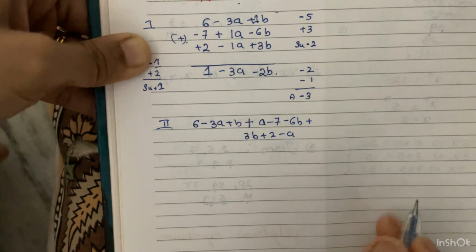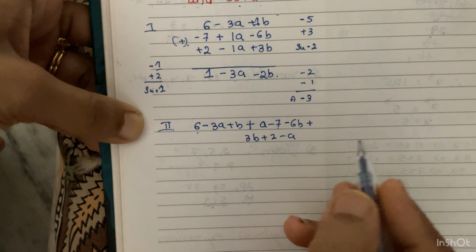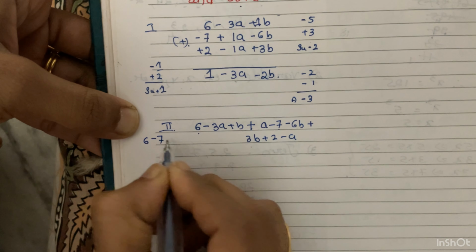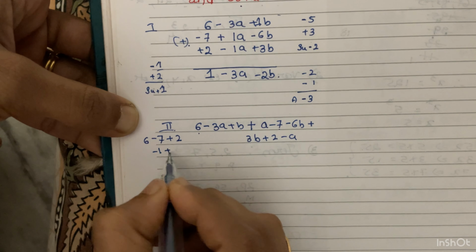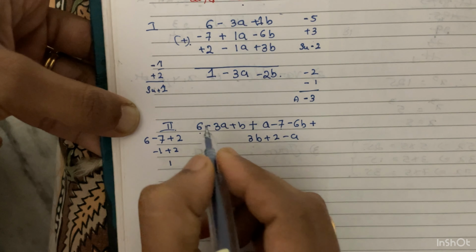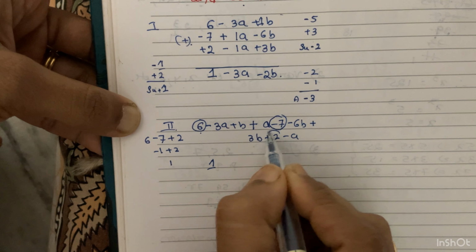Now see here, look at the constants. Here it is 6, here it is minus 7, and here it is 2. Okay, I'm just writing here separately. 6 minus 7, and here it is plus 2. Again 6 minus 7, I'll get minus 1 plus 2. I'll get 1 here. The answer we got is 1 here. Okay, now once I finish, let me make a circle for that, so we will not get a confusion in the next step.